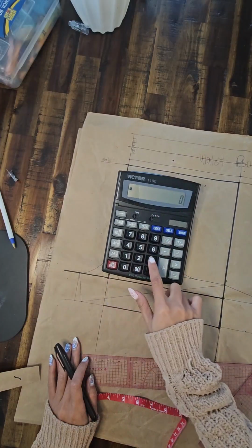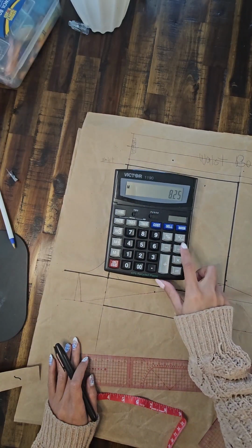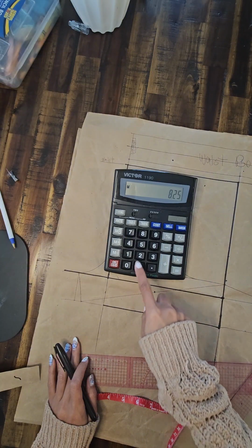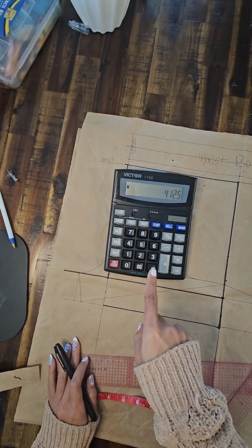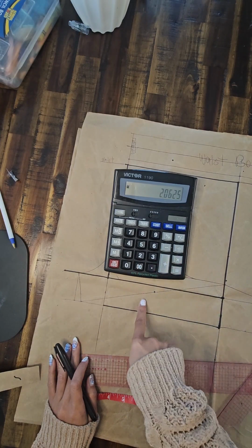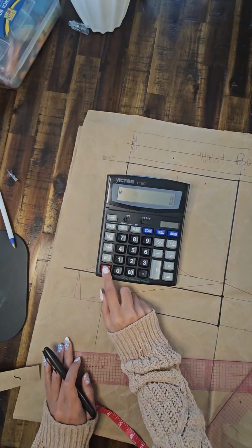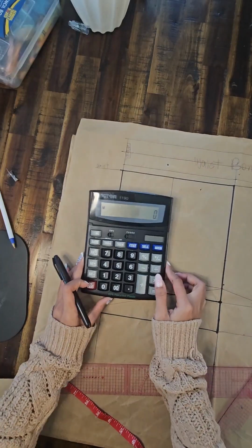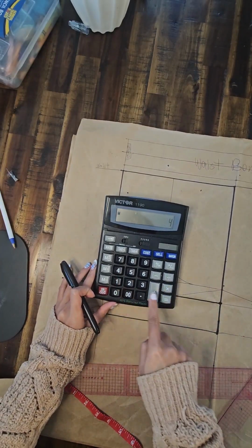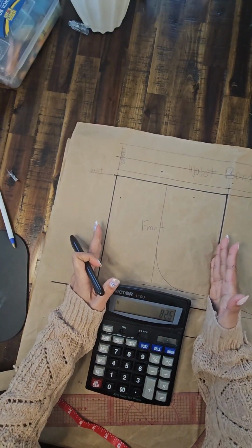hips divided by 4, divided by 2, and divided by 2. That's my length. To make it clear again, hips divided by 4. That's the measurement we had in here.